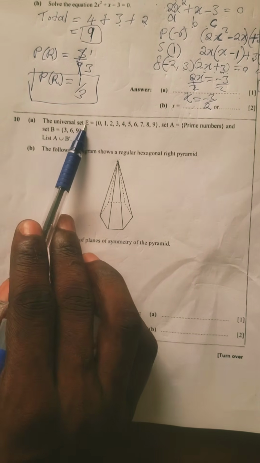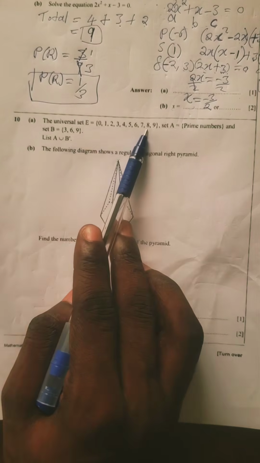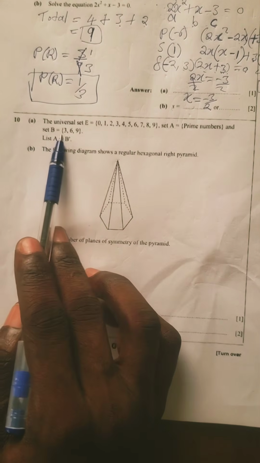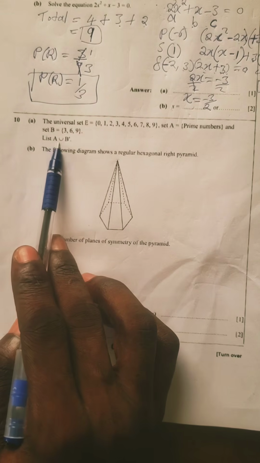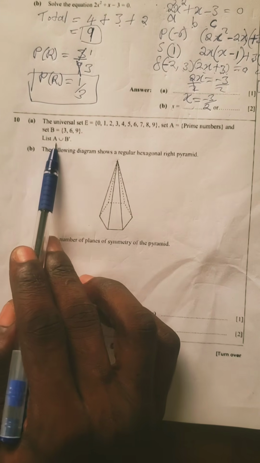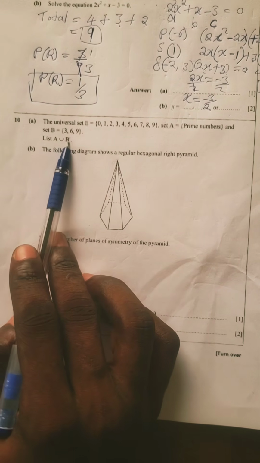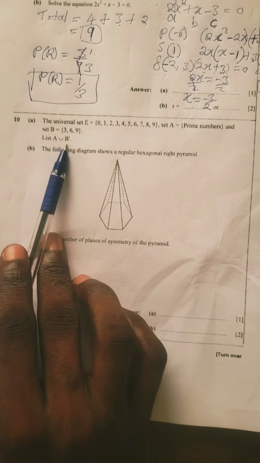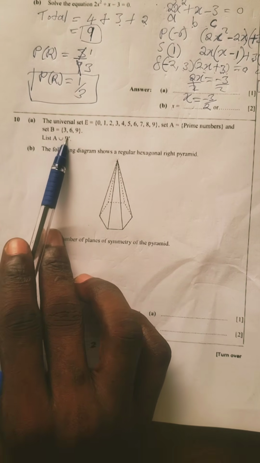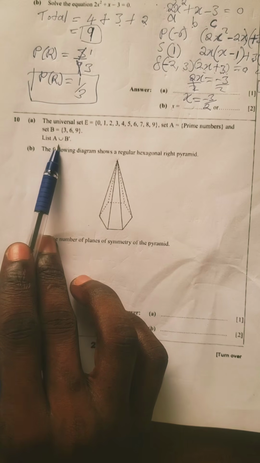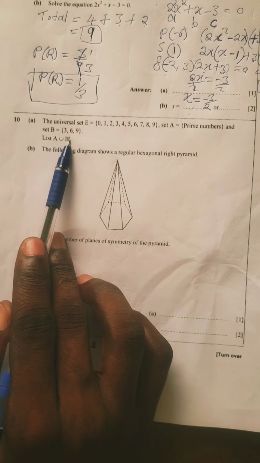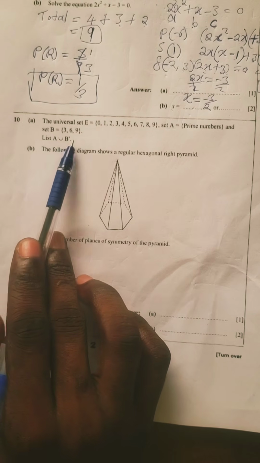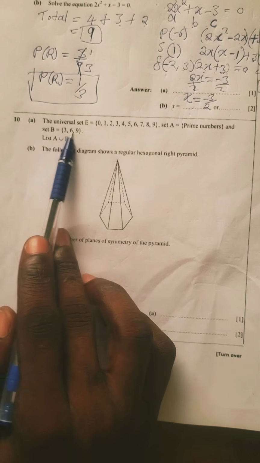The universal set E is equal to from 0 to 9. Set A is equal to prime numbers and set B is equal to this. List set A union B complement. So see here, B complement. And union means we are going to get A and B. But when getting A and B, they've added a complement, meaning B should not be included, meaning these ones, whatever the numbers are.